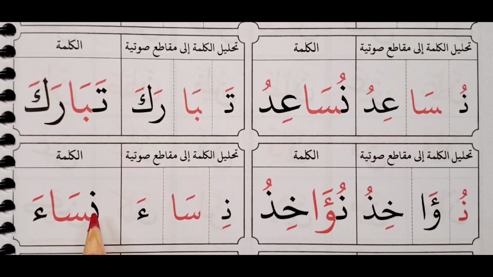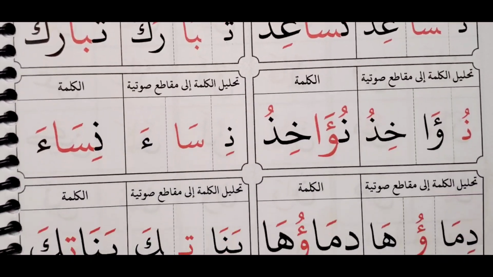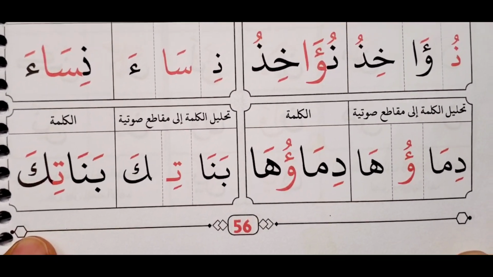If it was a dhal, we wouldn't be able to join these two, right? So nisa'a, I know it looks like a dhal, but it's not a dhal. Okay, nisa'a, nisa'a.